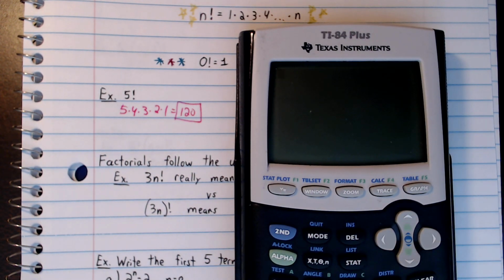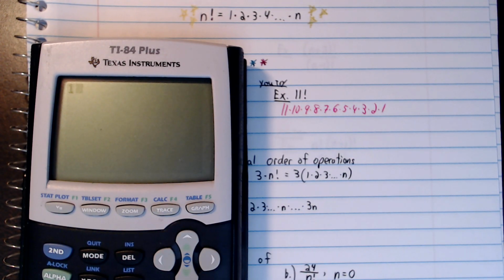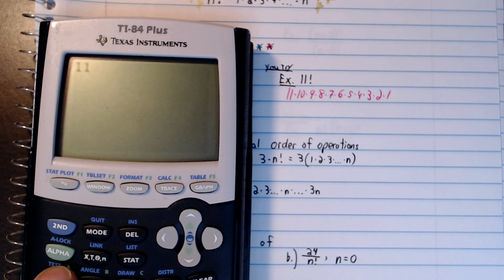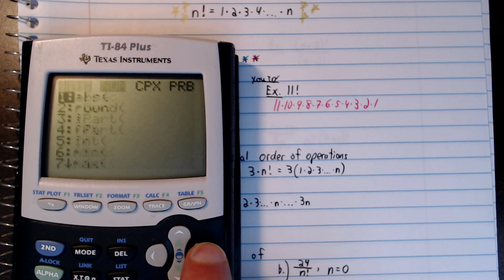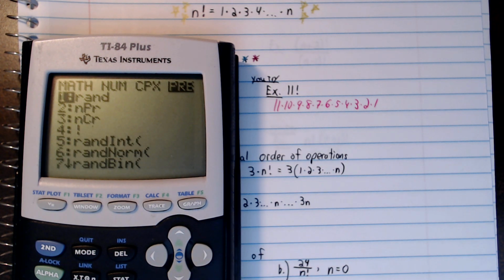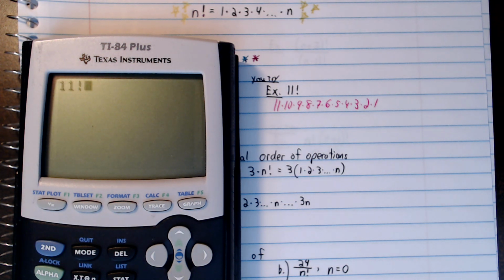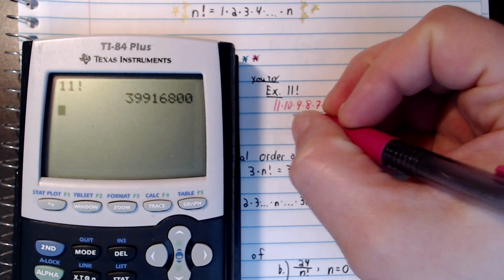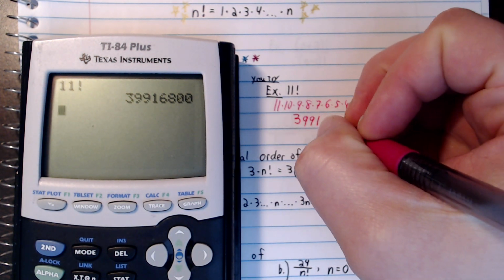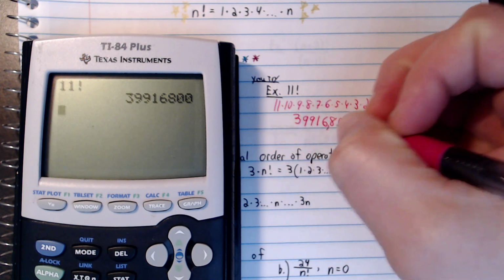Okay, here's our calculator. Turn it on. Let's see if we can put it over here. We can see it better. So you're going to type in your number first. So we're doing 11. Then you're going to press math, which is right underneath the alpha key. And you'll go over to PRB, which stands for probability, and option 4, which you don't have to scroll to. You can actually click the number 4, but option 4 is the factorial. So now we have 11 factorial. You click enter, and whoa, that's the number we get. 3991680.